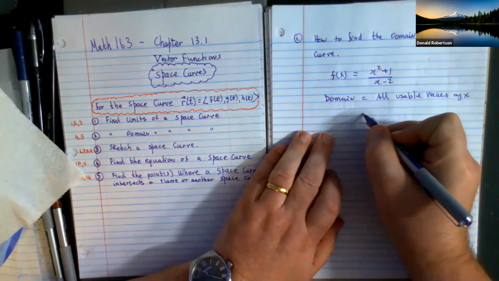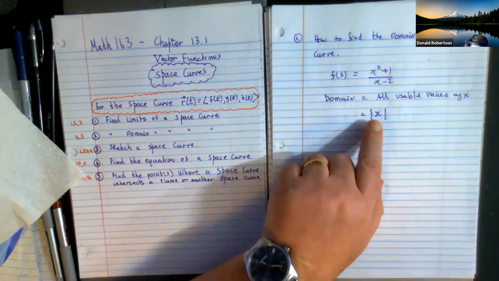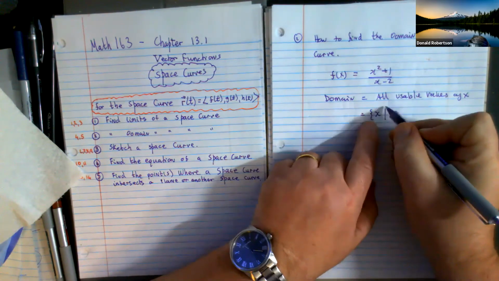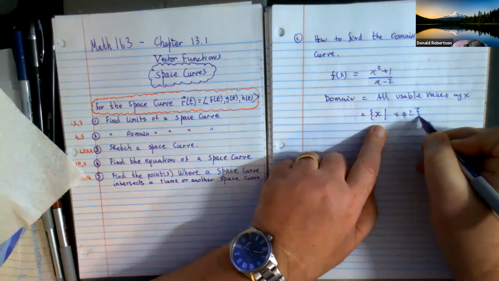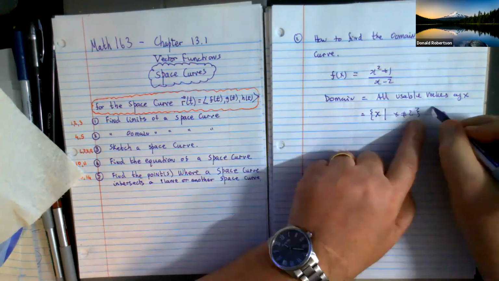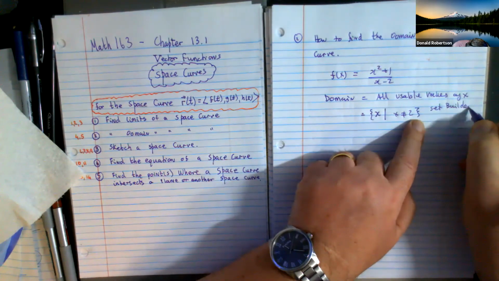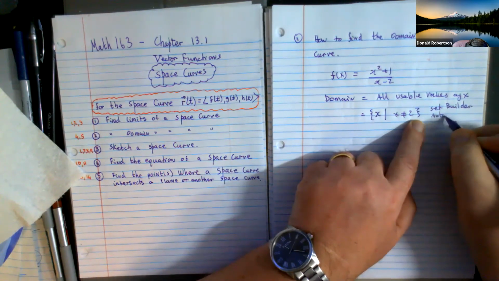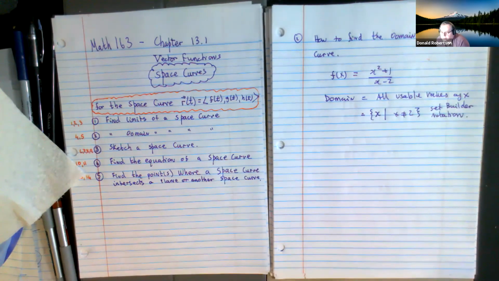One of them is what's called set builder notation. So you basically say the set of all values x such that x does not equal 2. And that notation is called set builder notation. Does that ring some bells? I know 141 was a long time ago, but do you kind of remember it?